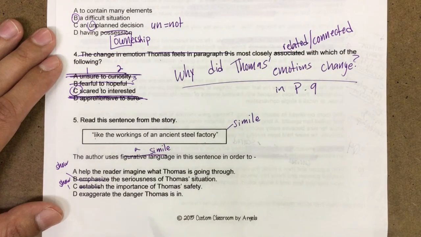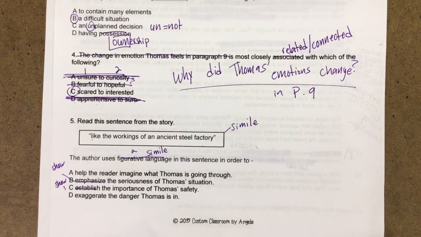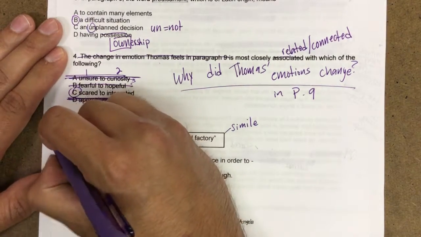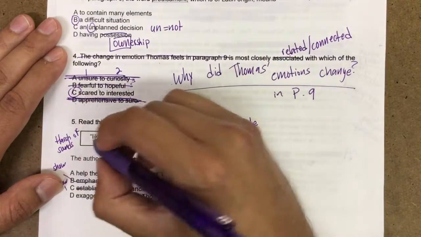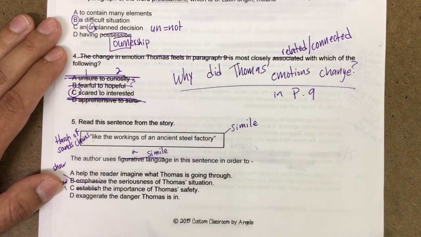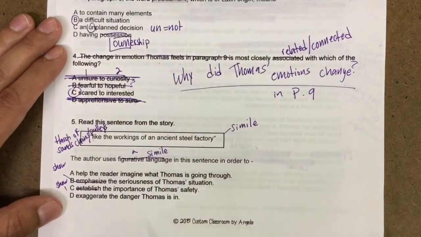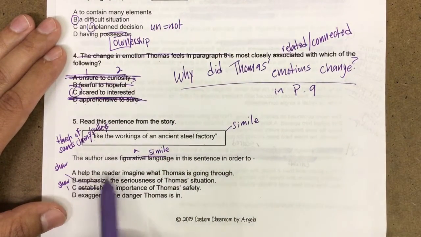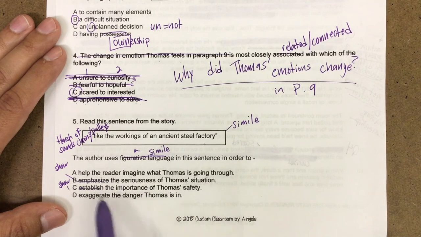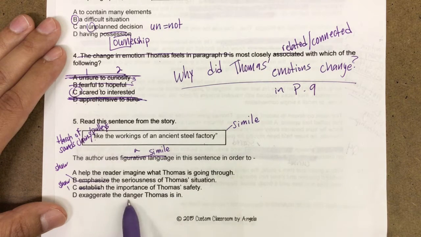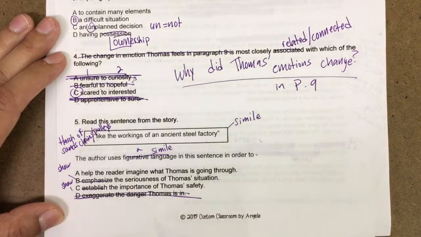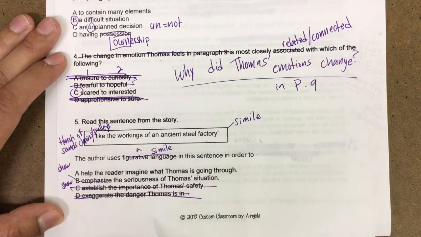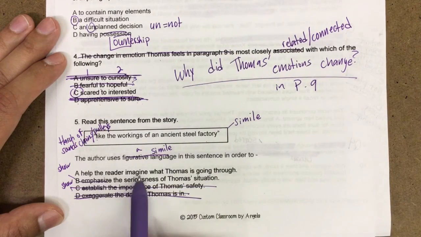So let's look. They're comparing. Remember, the simile, like the workings of an ancient steel factory. The rest of this simile was harsh sounds of chains and pulleys, like the workings of an ancient steel factory, help the reader imagine what Thomas is going through, show the seriousness of Thomas's situation, show the importance of Thomas's safety, or exaggerate the danger Thomas is in. If it's just describing the harsh sounds of the pulleys and where he's at, it's not showing the danger, so cross out D. It's not showing the importance of Thomas's safety, so cross out C. It's either show the seriousness of Thomas's situation or help the reader imagine what Thomas is going through.